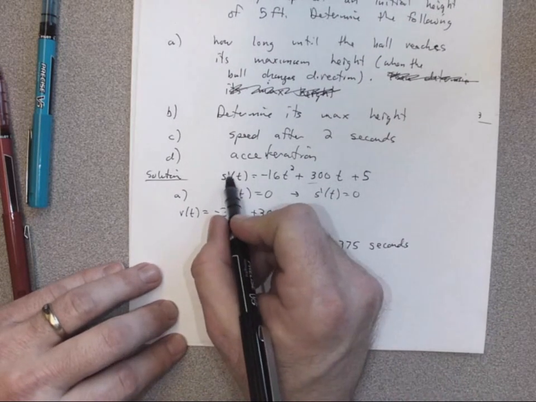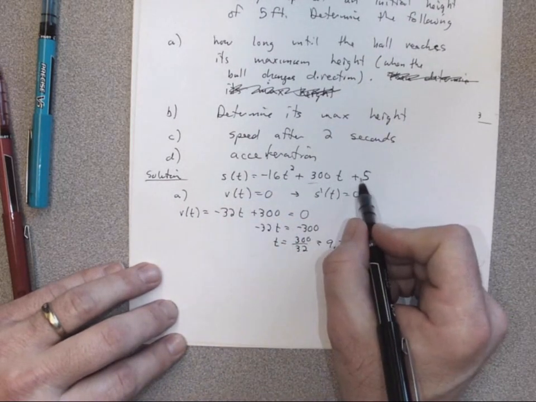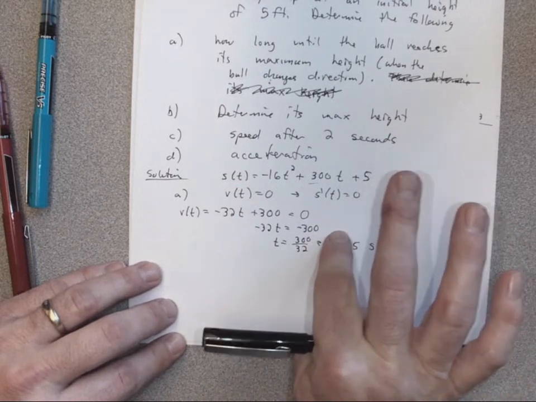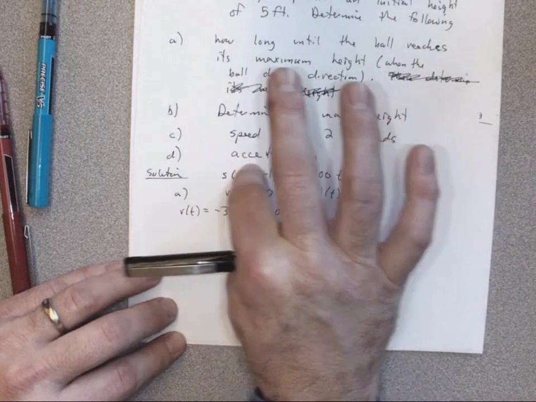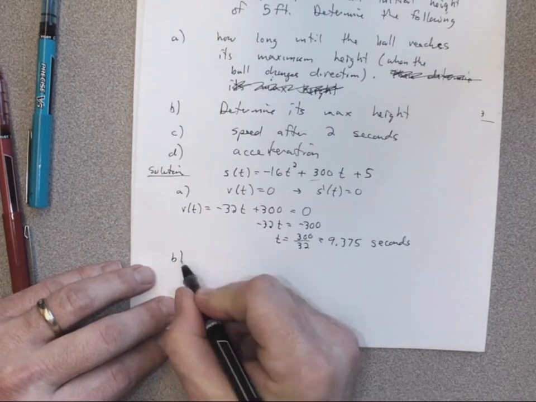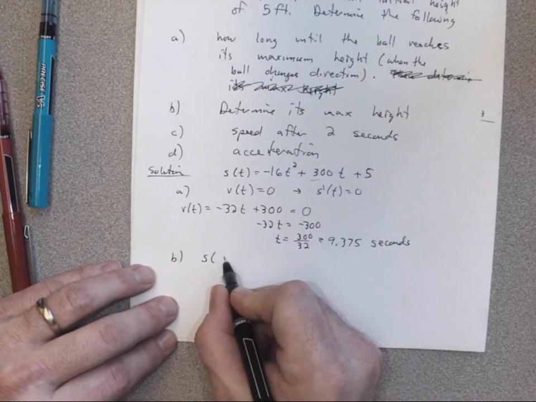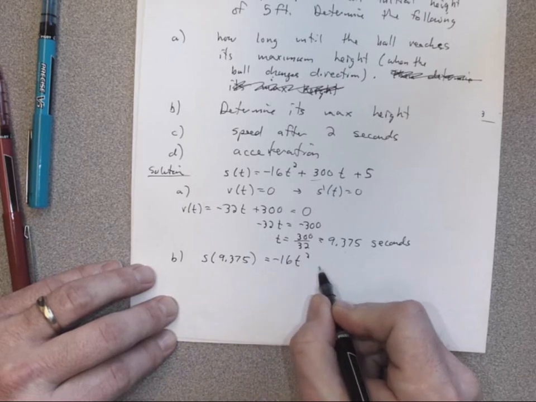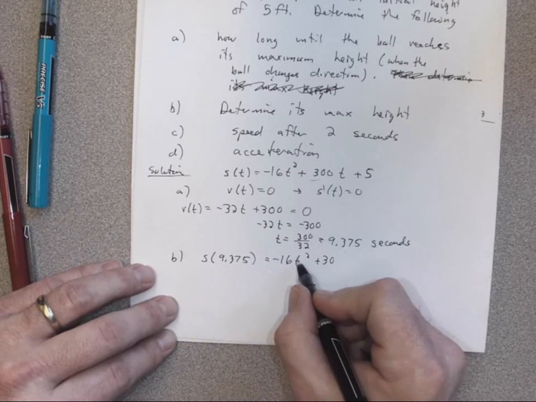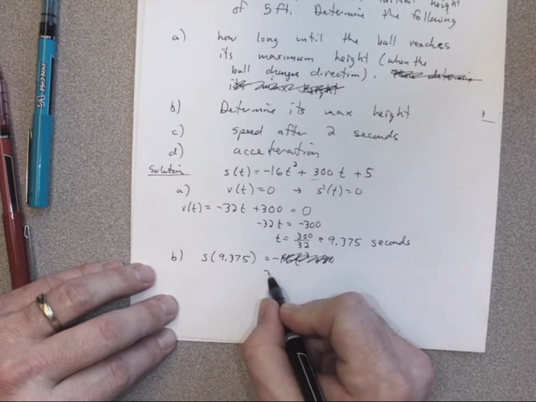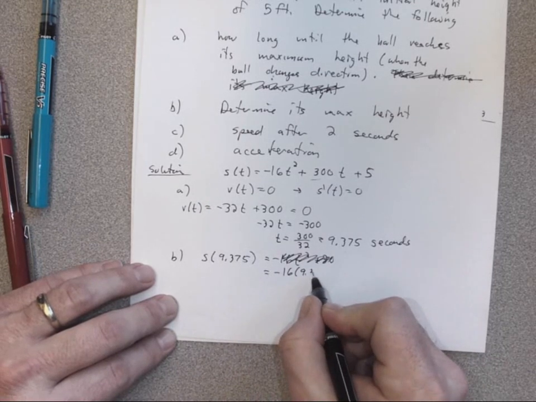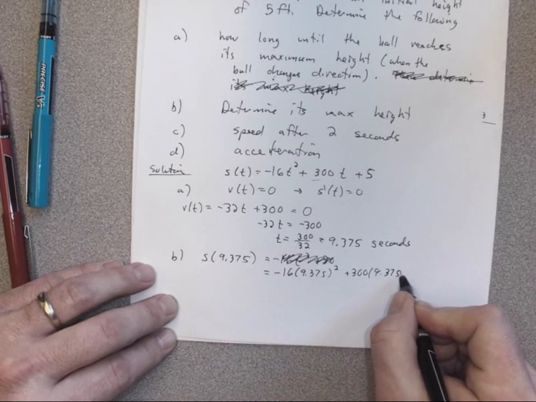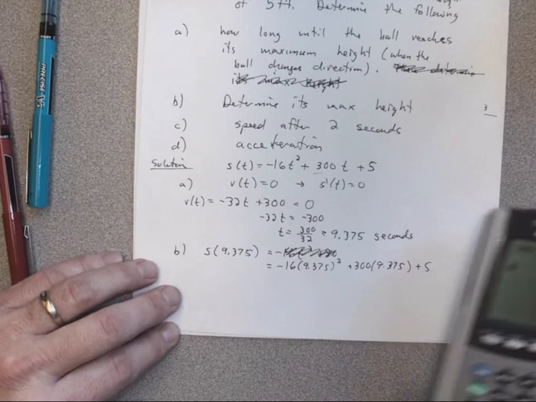What I know is that this is your position function, right? So if I want to know its position after 9.375 seconds, I take that time and stick it into your position function. Position and height are the same thing. So to find its max height, I just plug 9.375 into its position function. And this will tell me where it is. Minus 16 times 9.375 squared plus 300 times 9.375 plus 5.